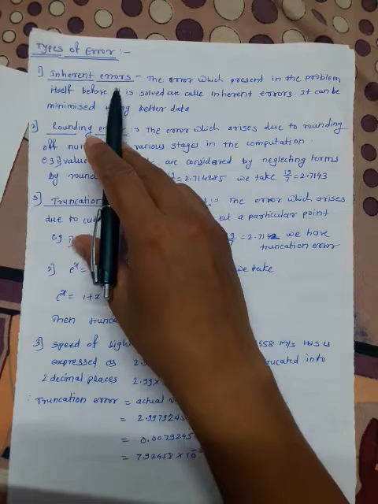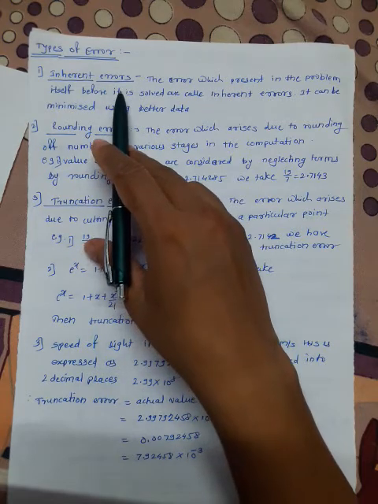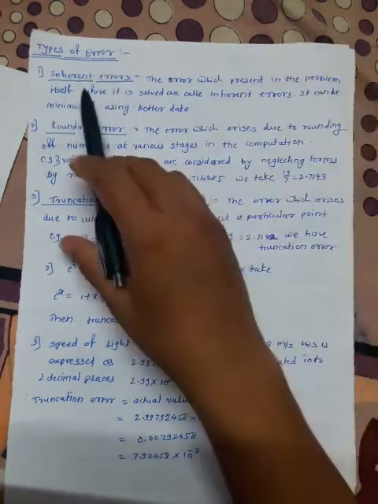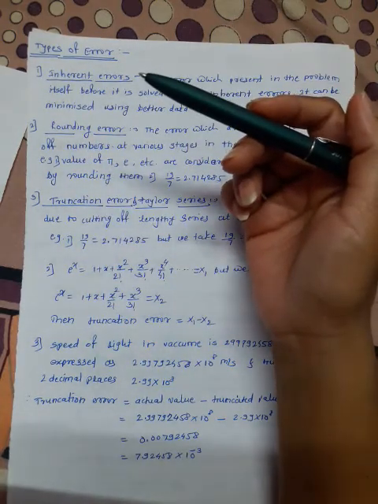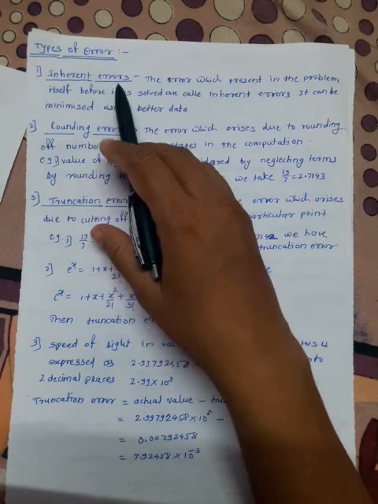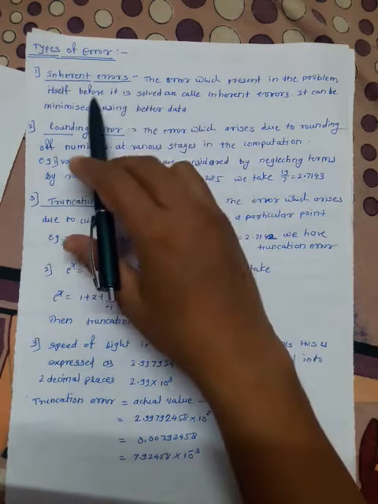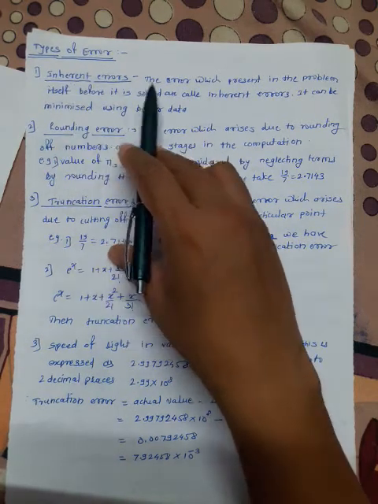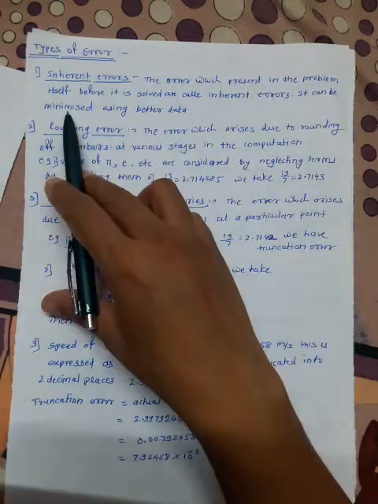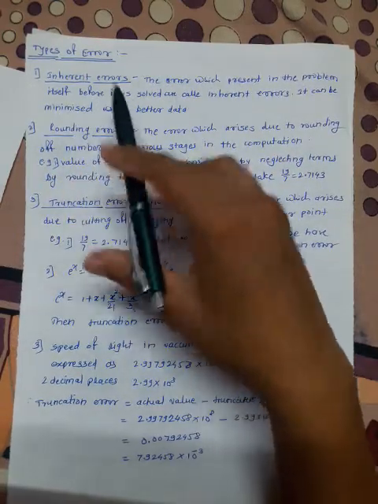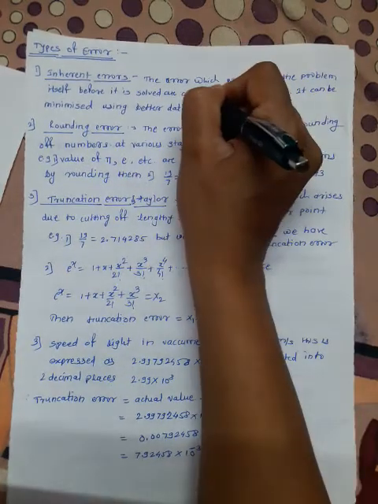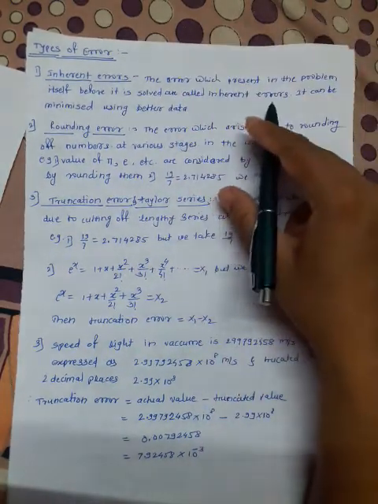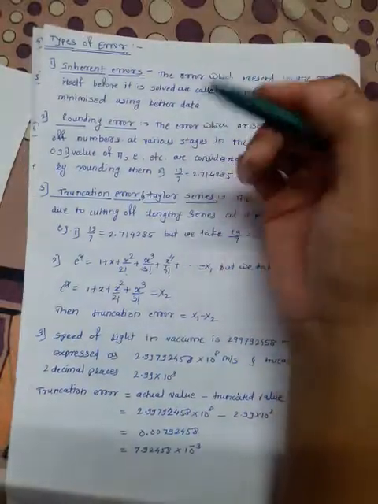Inherent error. Inherent error means heritage. We are using inheritance. Inheritance error means, in this word itself, the error which is present in the problem itself before we go to solve it. These are called inherent errors. It can be minimized by using better data.